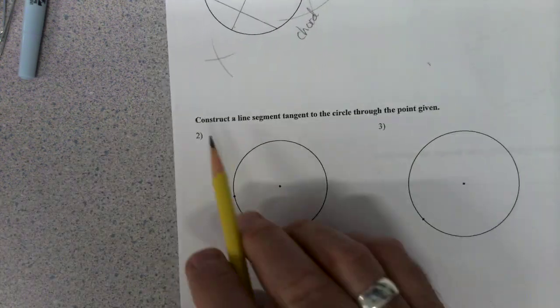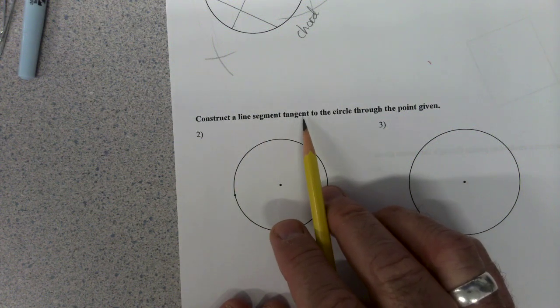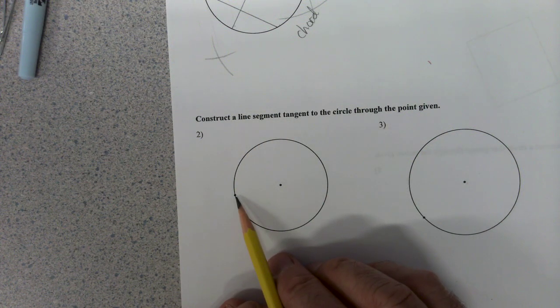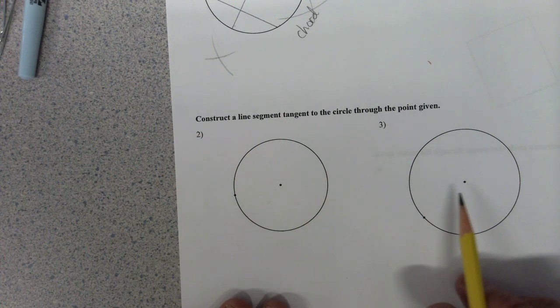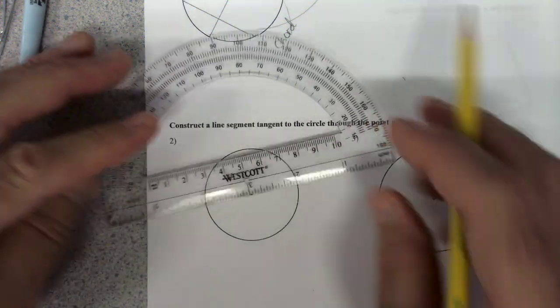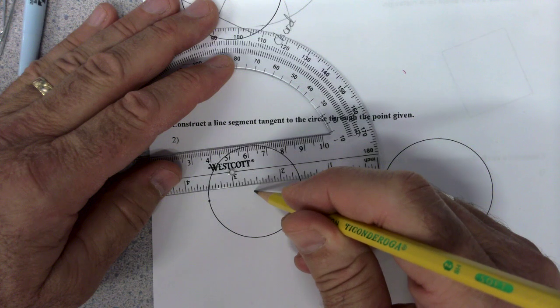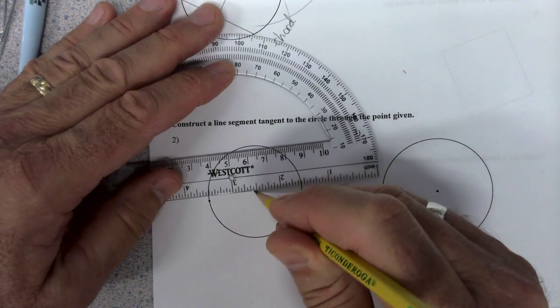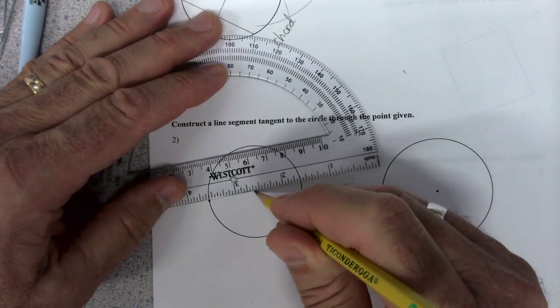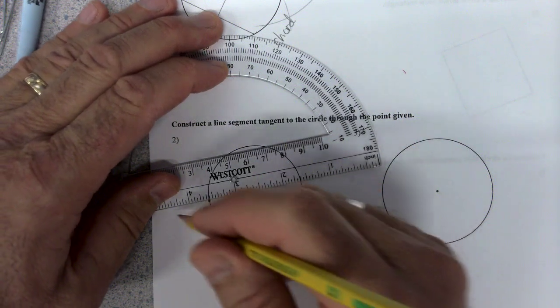This next one constructs a line segment tangent to the circle through a given point. So there's a point here and a point here. There's another video where I talk about just that, but this is going to cover all of them. So the way I'm going to do this is I'm first going to draw a line from the center of the circle, going through that point and beyond.